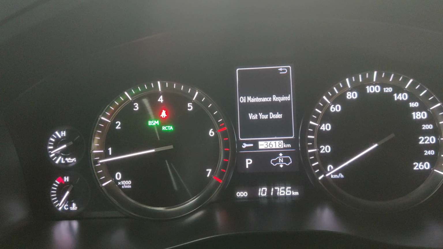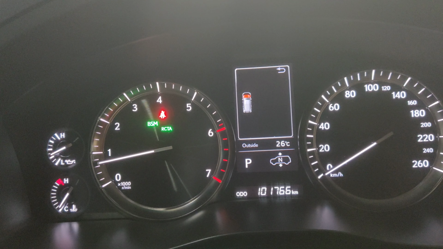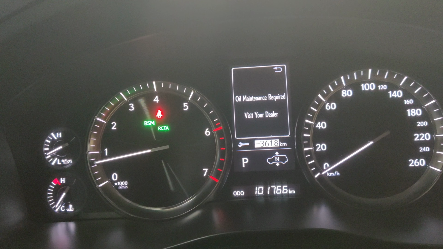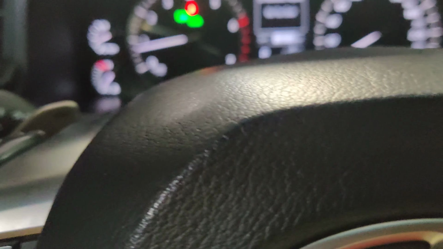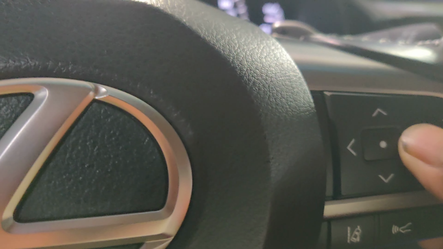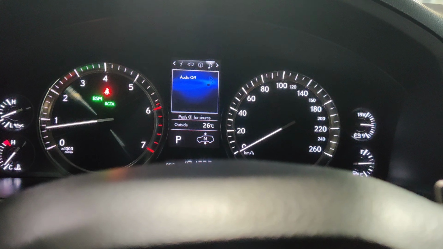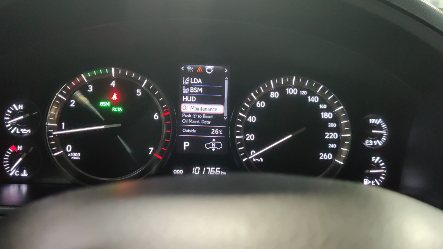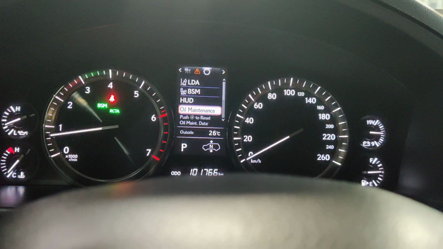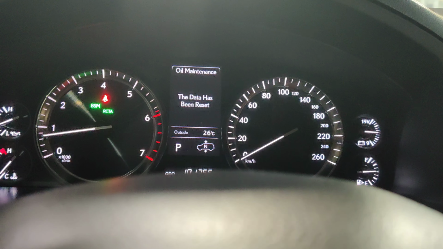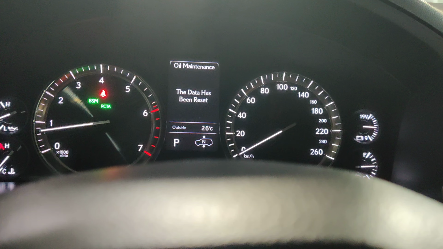Okay, now you can do it by following me step by step. Okay, now go back and then scroll to settings. Settings. Okay, and then scroll down and then in oil maintenance, enter and then click yes. Okay, now the data has been reset.